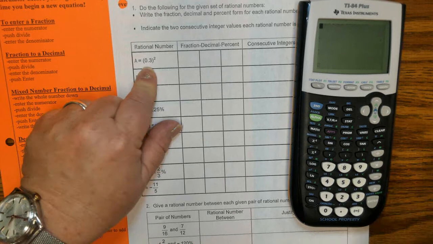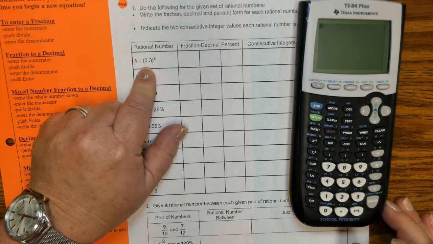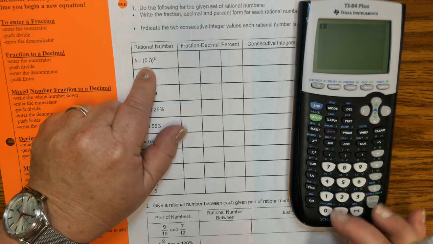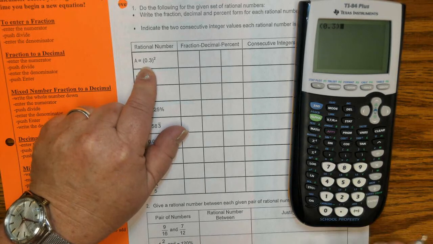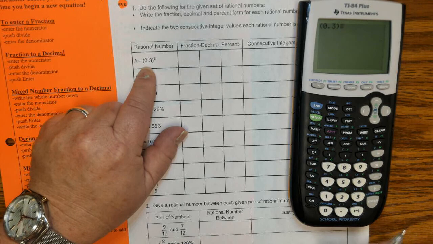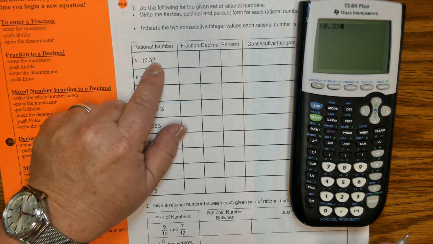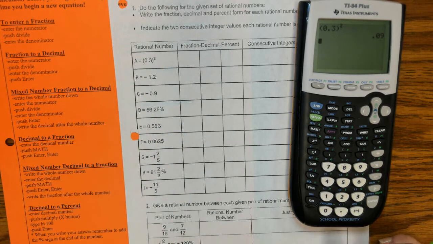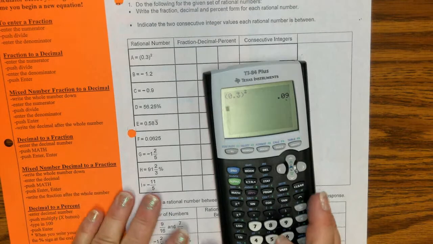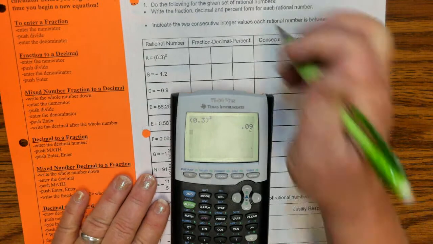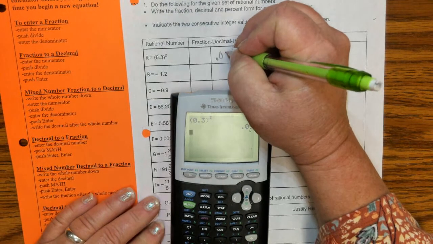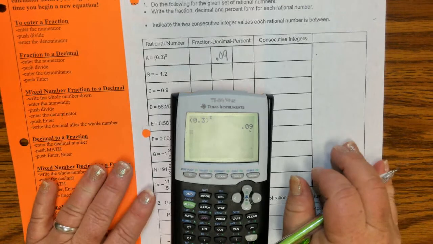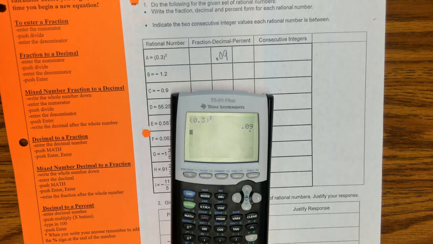Turn on your calculator. Put in your number with parentheses, 0.3 parentheses. Everybody remember how to put in that square? It's on the x squared. And just hit enter. And it's going to simplify that for you. So now you have your decimal form. Okay, so 0.09.